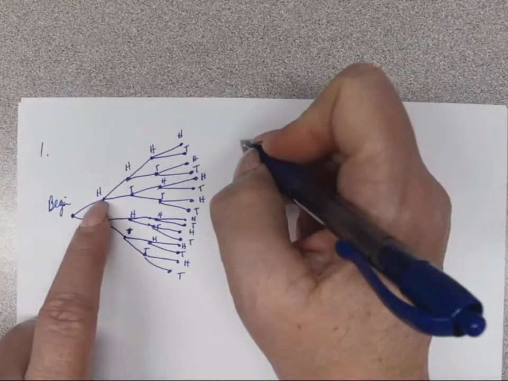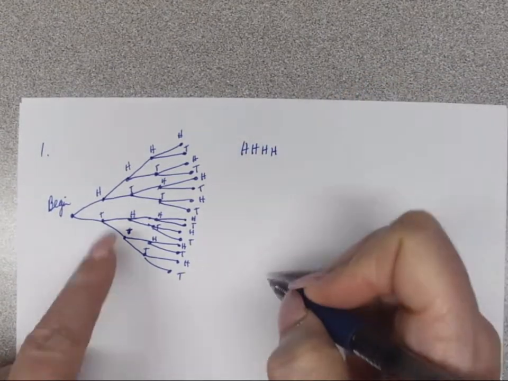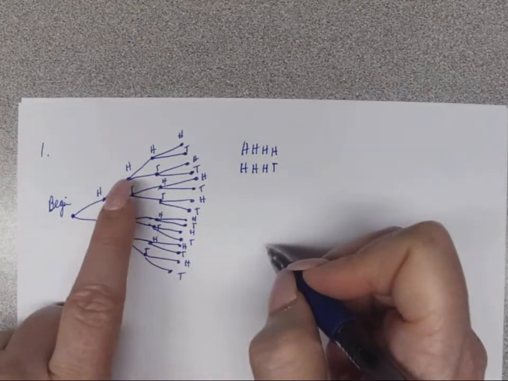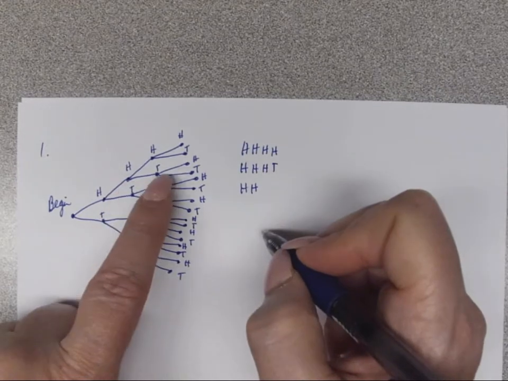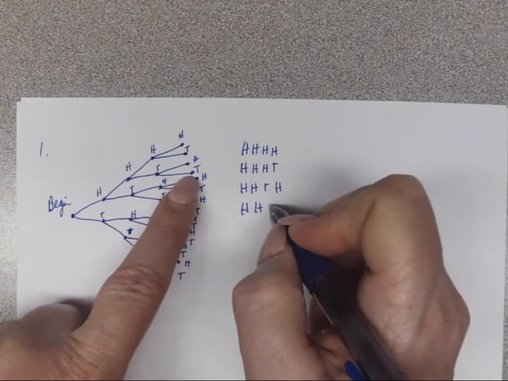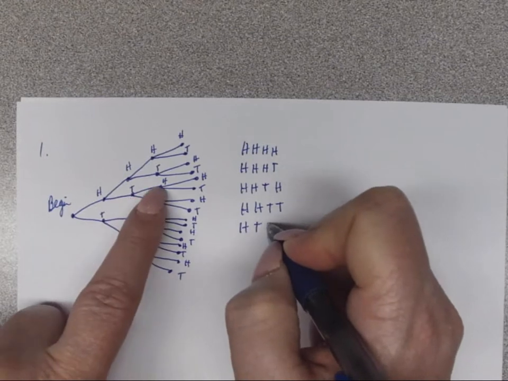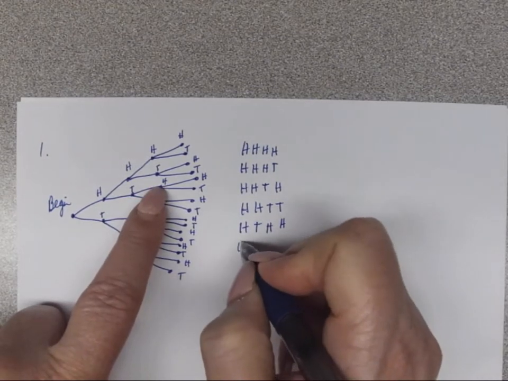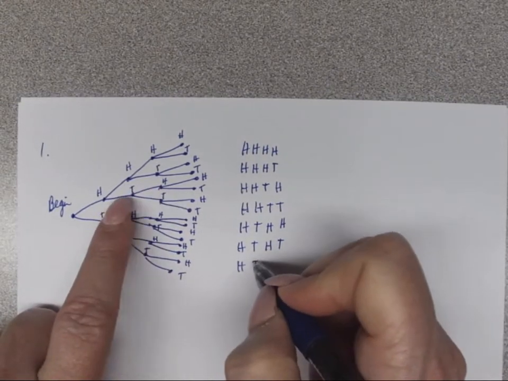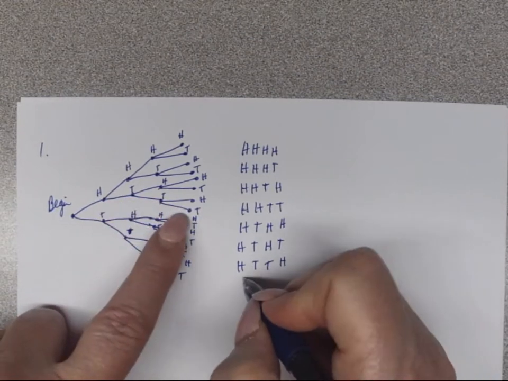So we can get the case where we get a head, head, head, head. So we can get all heads. We can get a head, a head, a head, and then a tail. We can get a head, a head, a tail, and a head, or a head, a head, a tail, and a tail. We can get a head, a tail, a head, and a head, or a head, a tail, a head, and a tail. We can get a head, a tail, a tail, and a head, or a head, a tail, a tail, and a tail.